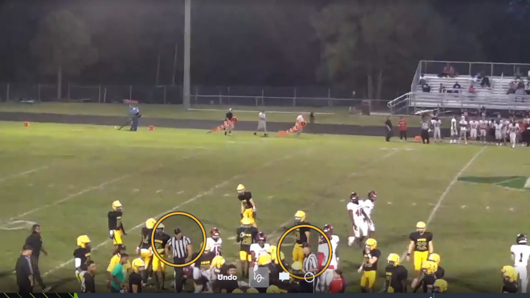We get the marker down. Great job of officiating this play. Great job of officiating out of bounds on this play, because these are the only two officials in a 5-person crew that are on this sideline. So here we have them in good position to be able to manage this play, get it cleaned up, get the penalty marker down, appropriately officiated. Good job here.